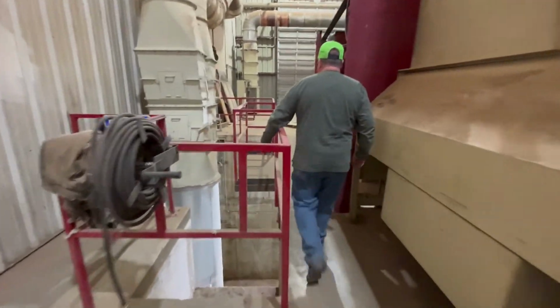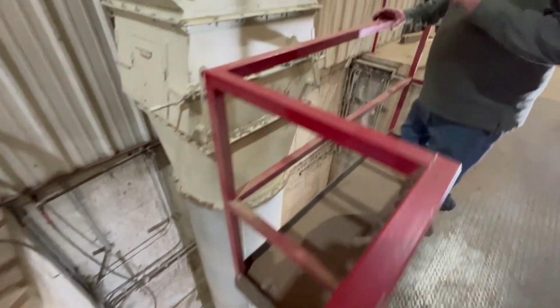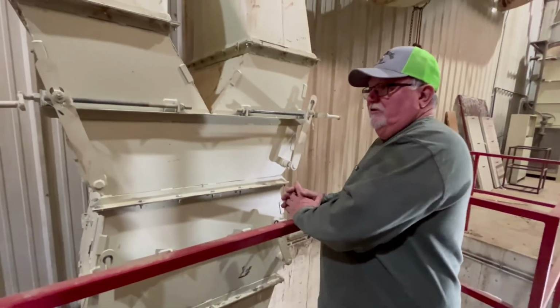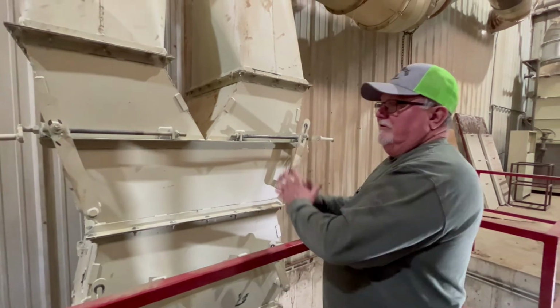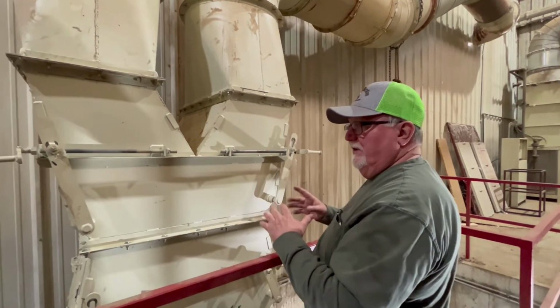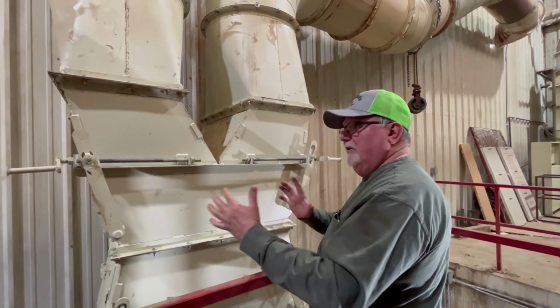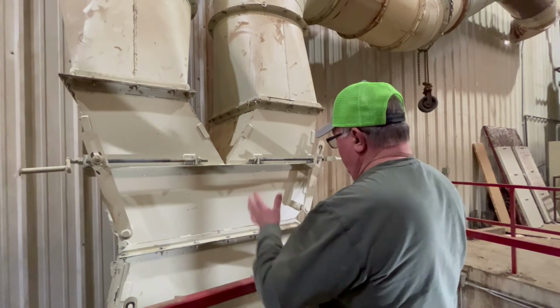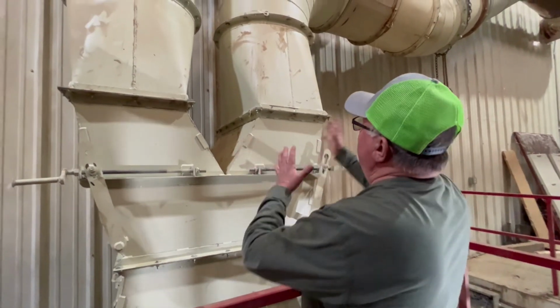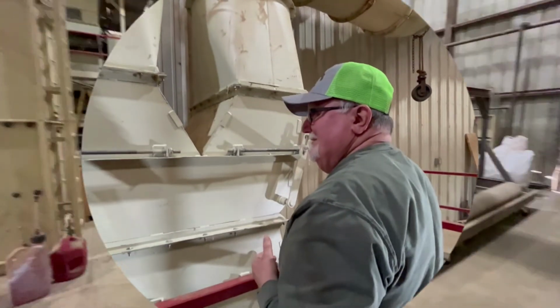Through this great big pipe. And we're called a two-stream gin. What we got is two sides of the gin that are identical. When they first built this gin, we had the one, which limited how much we could run. But what we do here, we've got these valves that we adjust to make sure the same amount of cotton's going to each side.